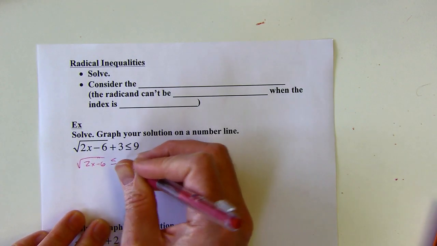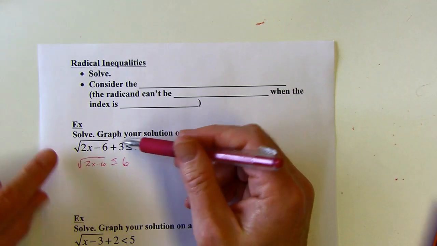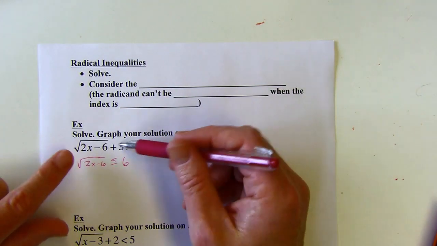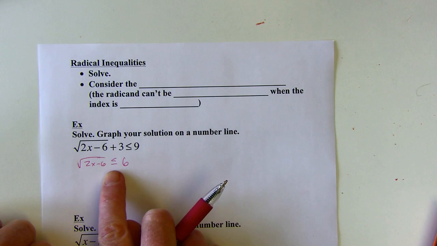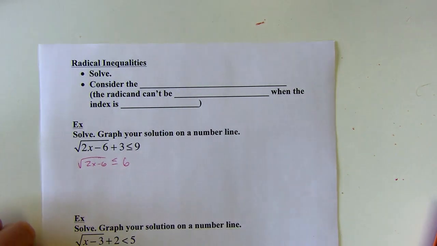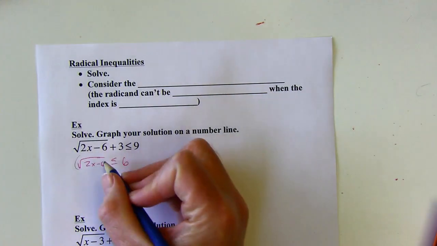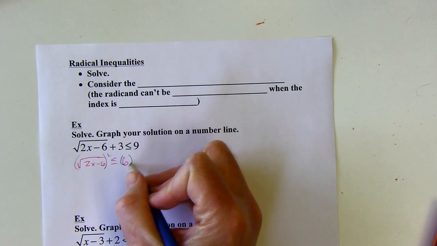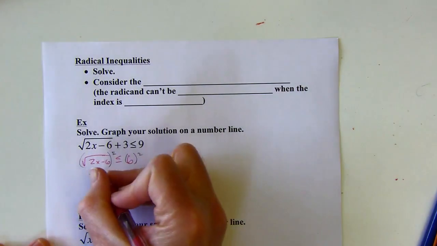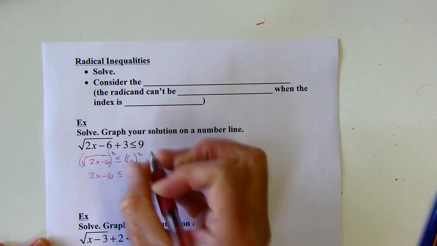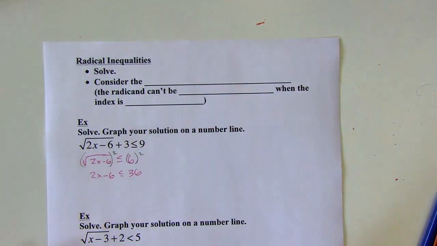Okay. One thing to watch out for, if you ever had to divide the whole equation by a negative or multiply the whole equation by a negative, then you'd want to flip the inequality symbol. But if you're just adding and subtracting, you don't need to do that. Okay. All right. And then I want to square this on both sides. So then I've got 2x minus 6 is less than or equal to 36. And then I'll add 6 to both sides.